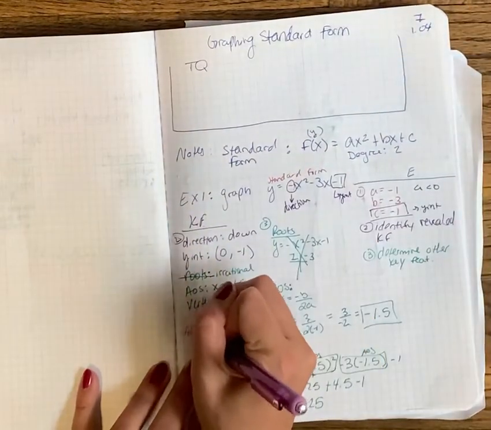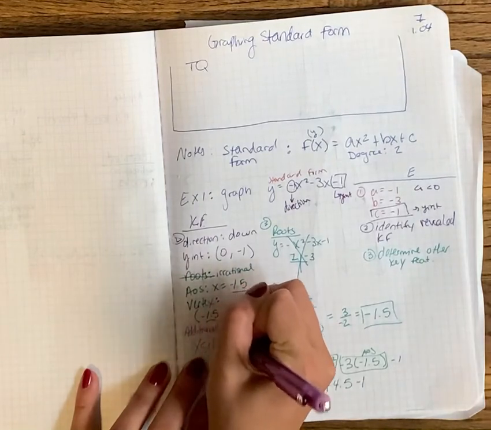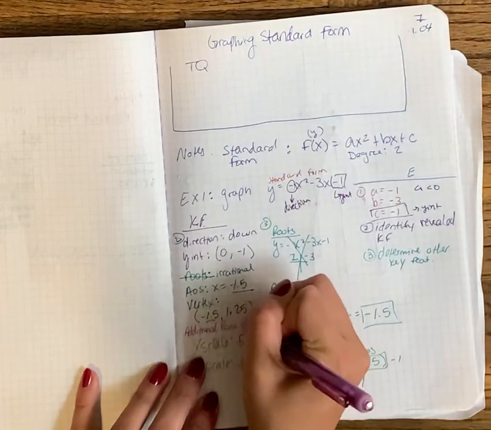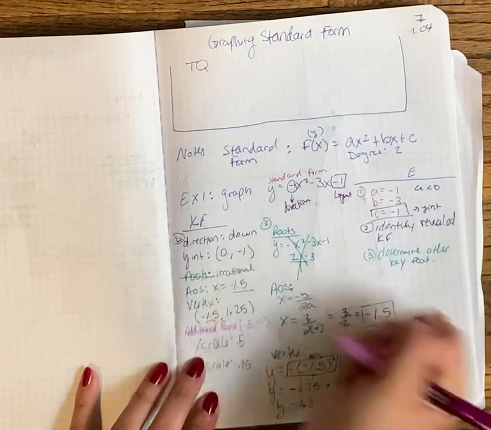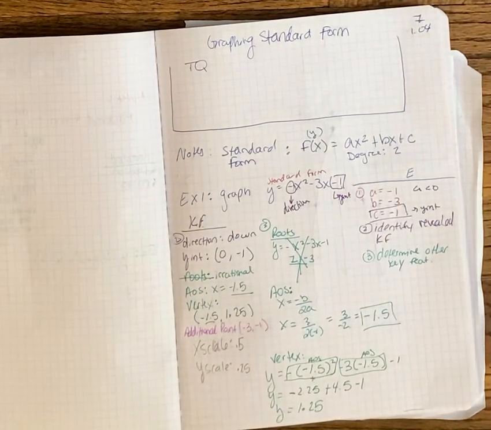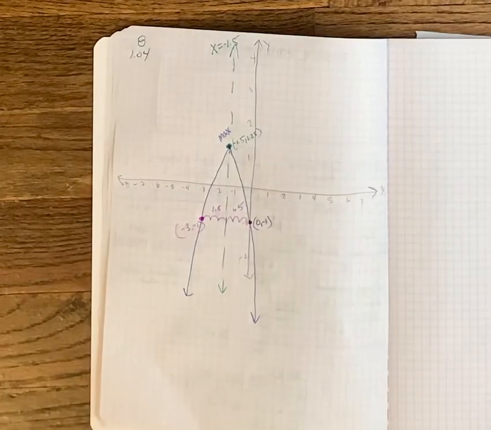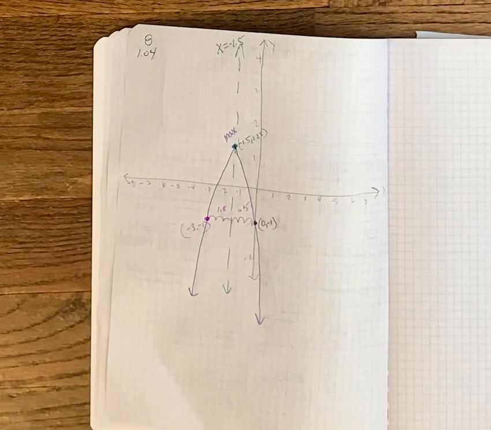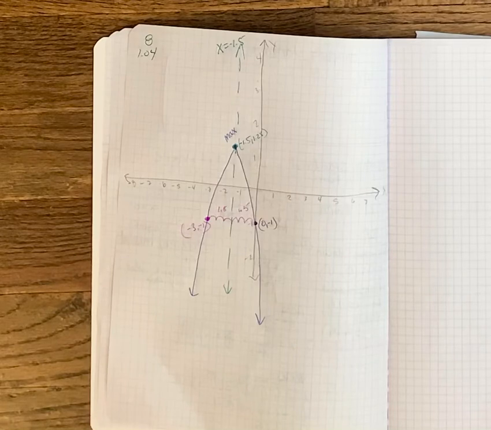My additional point is negative 3, negative 1. Great, and now I have at least 3 points, so I'm able to successfully finish and complete my graphing of my quadratic function in standard form.